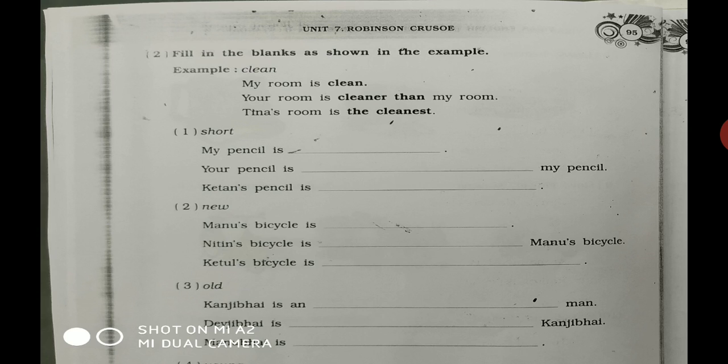First, let's see the example. My room is dash, your room is dash my room, Tina's room is dash, and the adjective given here is clean. So my room is dash means only one noun is there. Then what would be the answer? Positive form. So clean remains the same in the answer, clean.